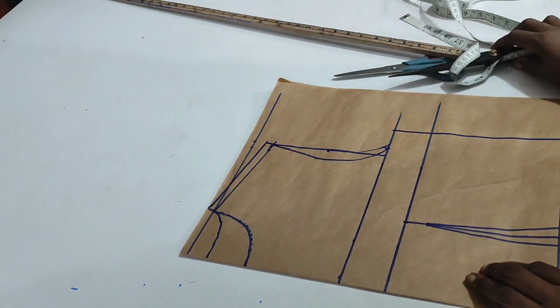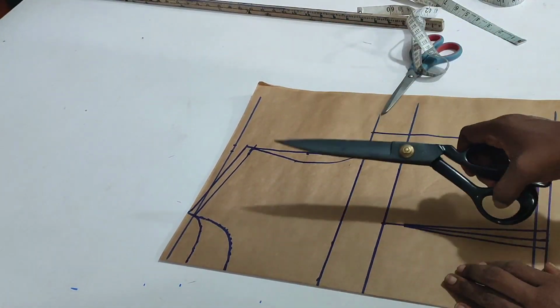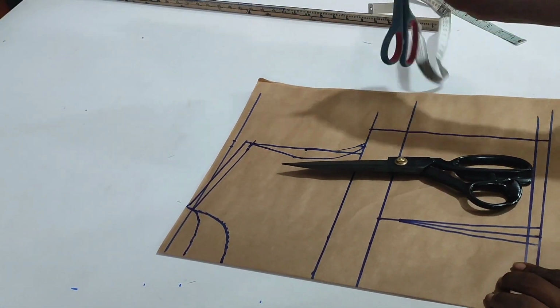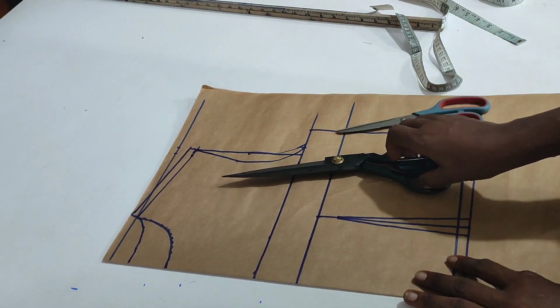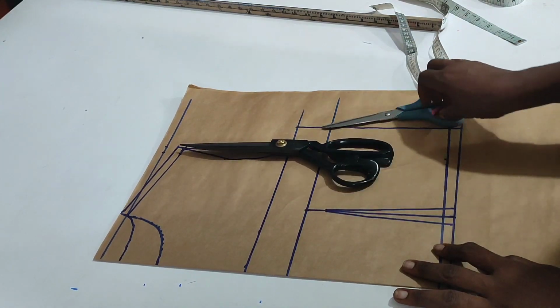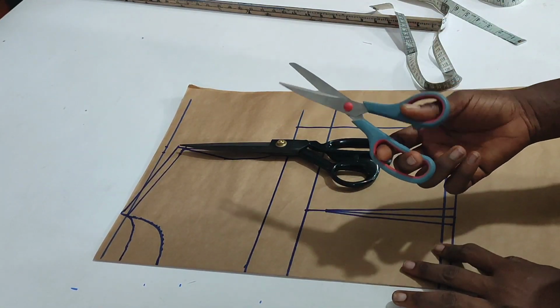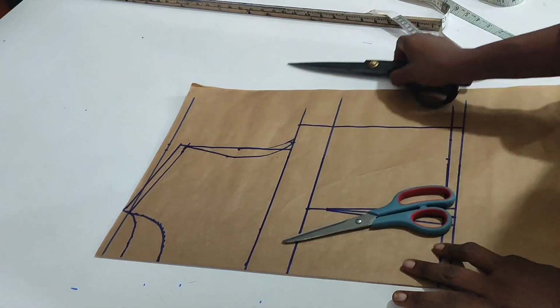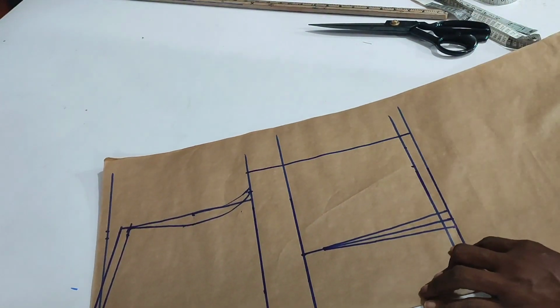So I'm just going to go ahead and continue cutting. And remember to always have a scissors for your pattern. Don't make the mistake of using your fabric scissors to cut your pattern. You're going to blunt your scissors, right? So just make sure you have a particular scissors to use for your paper. So I'm just going to go ahead and cut.